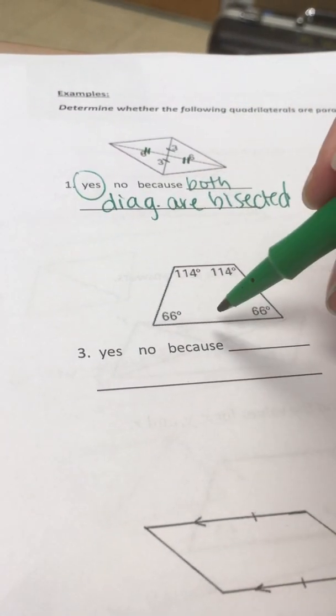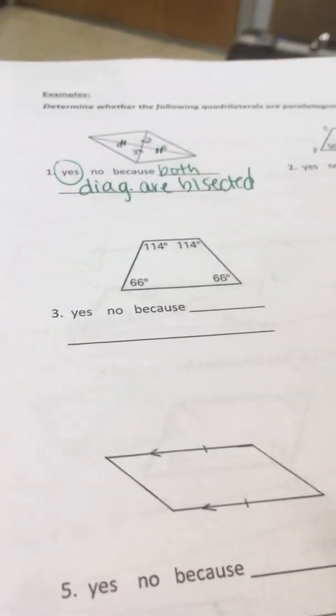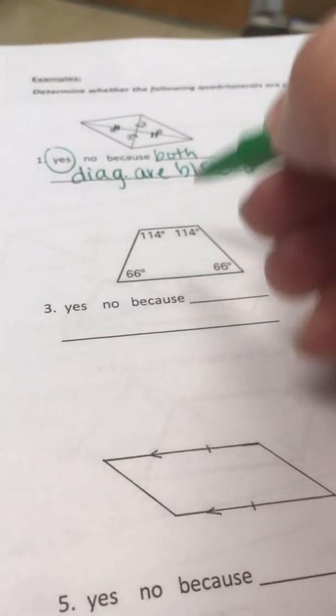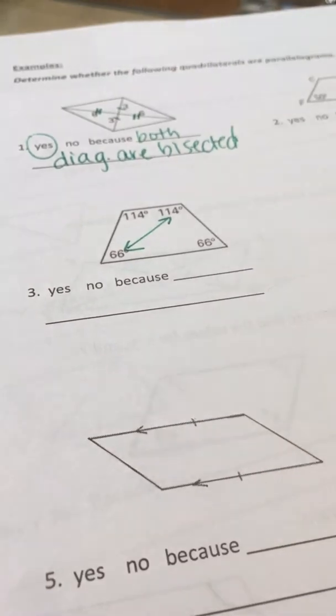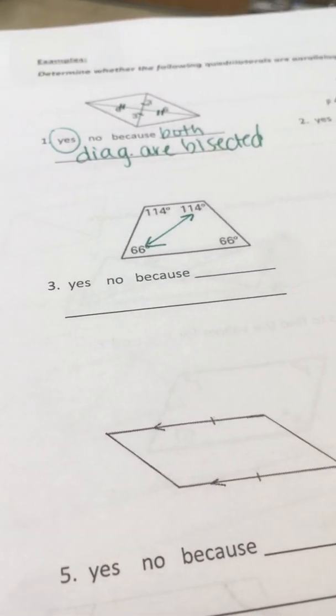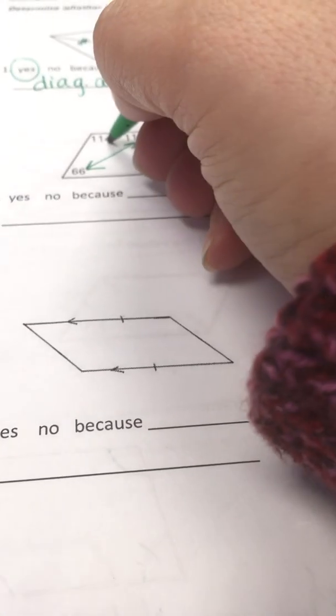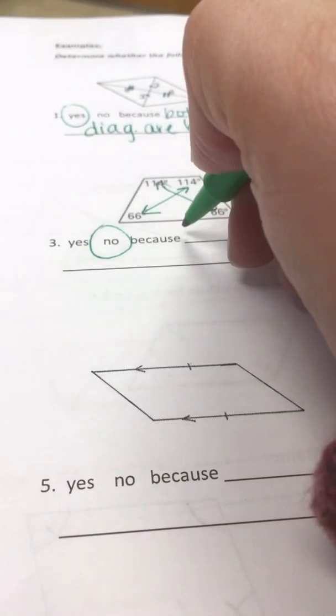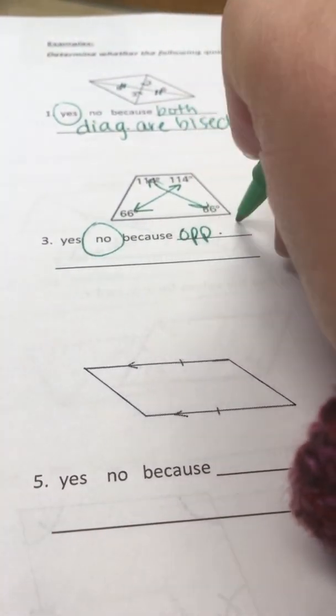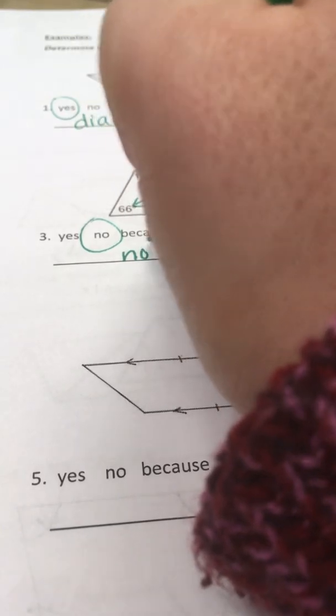I'm going to go to the one underneath it. I'm going to just do this column first. When we look at this, I have congruent angles, but are they opposite each other? In a parallelogram, opposite angles are congruent. If it does not match that type of picture, it's no, because opposite angles not congruent.